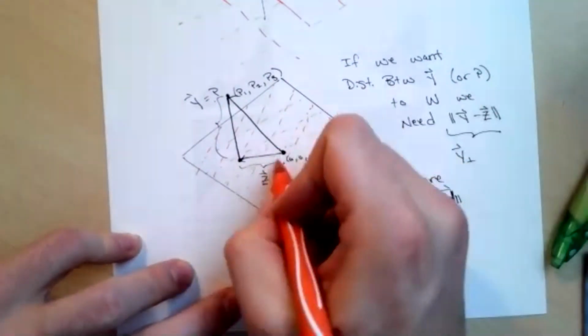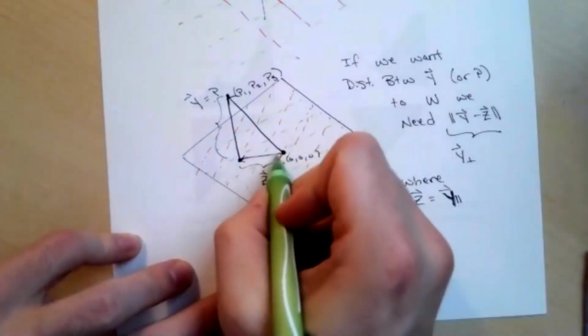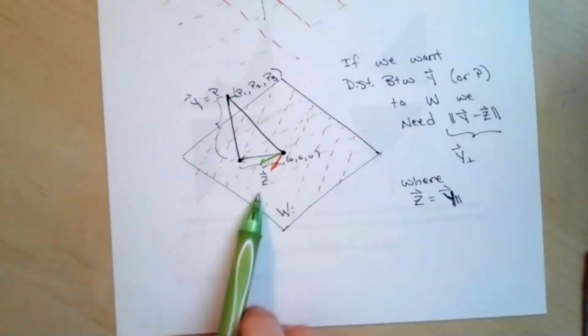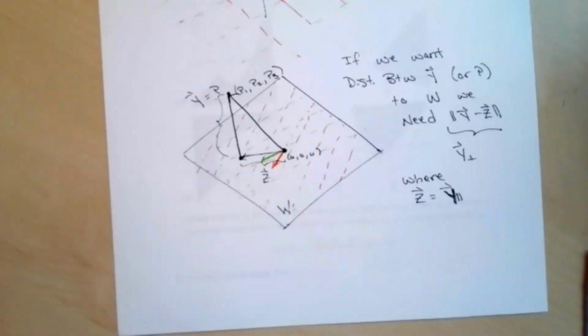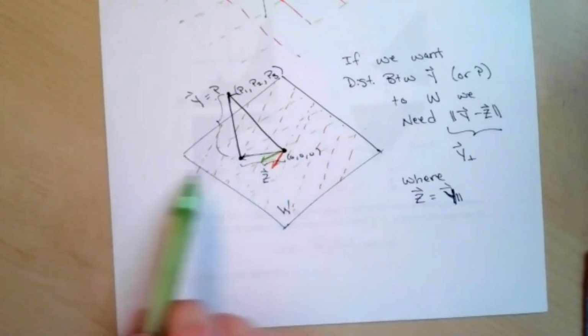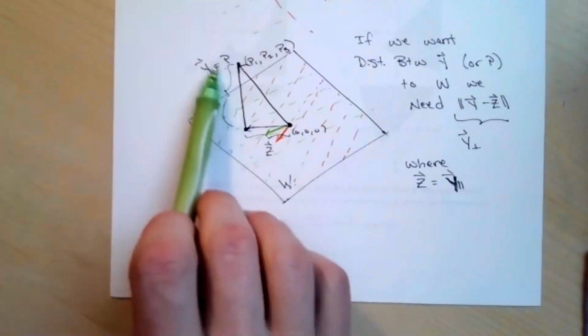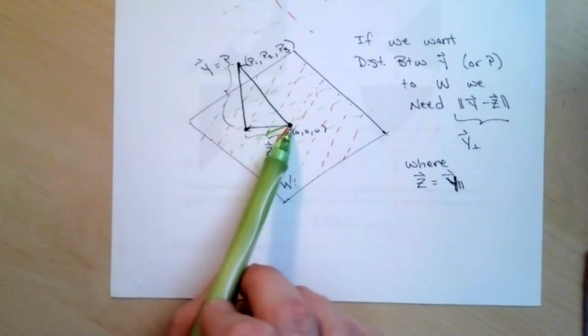In other words, if the basis that we choose for W isn't orthogonal, well, how are we going to represent z? Well, we can represent z as a linear combination of those two vectors. But finding that linear combination, well, it would take some work and it would take a lot of effort, namely because it's not going to be as simple as finding the projections of, say, this vector onto each of these vectors.